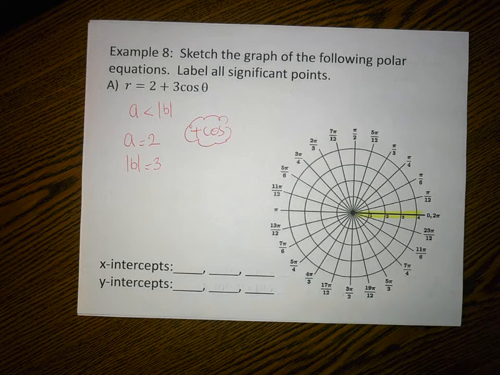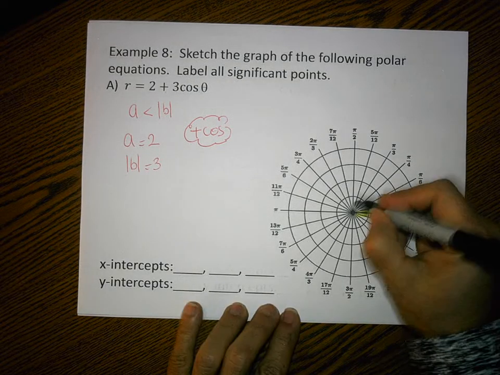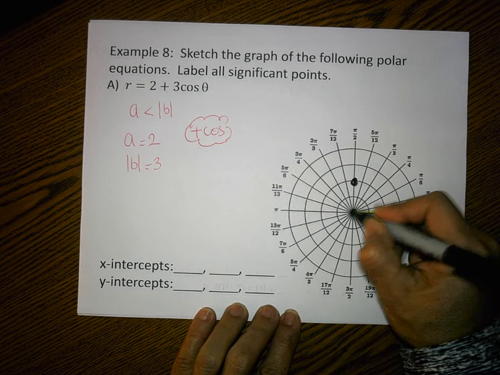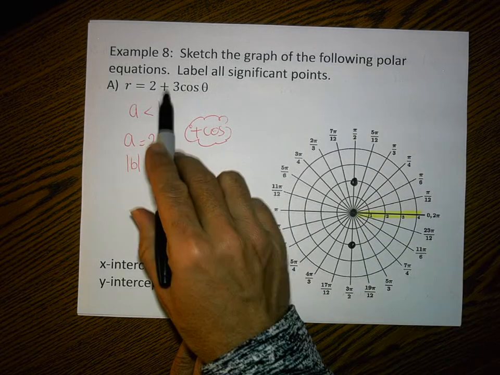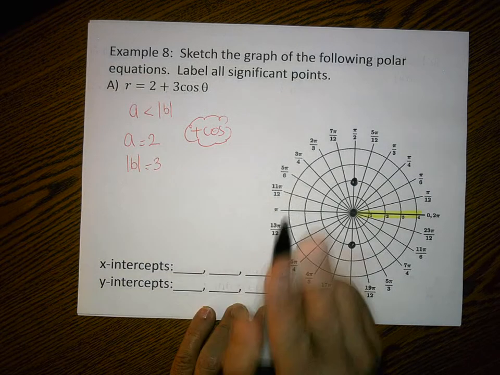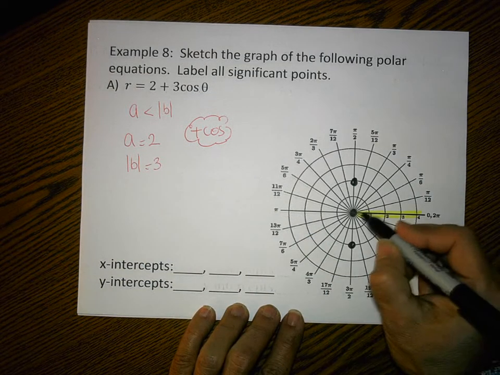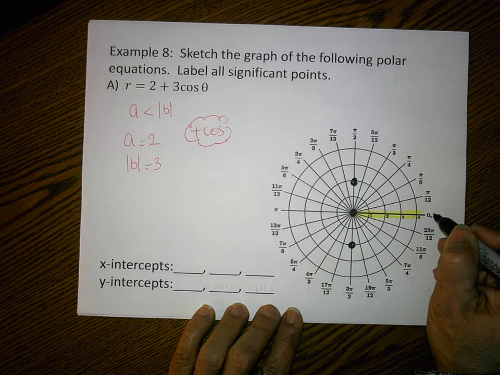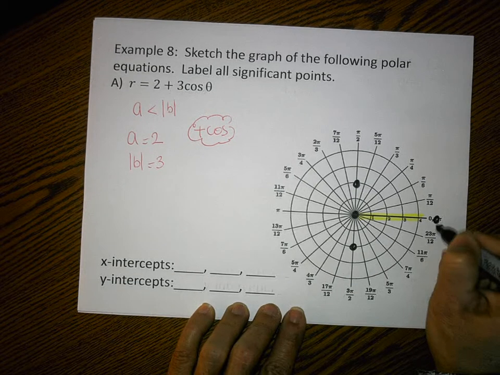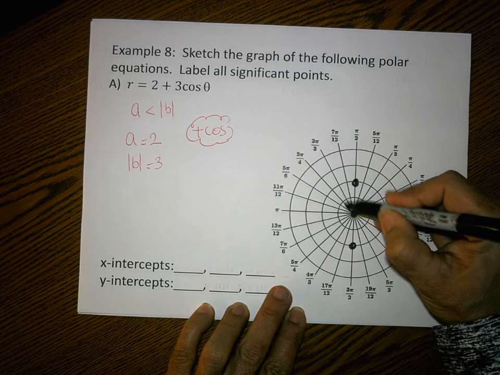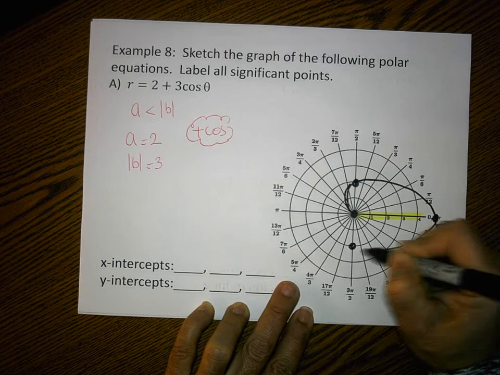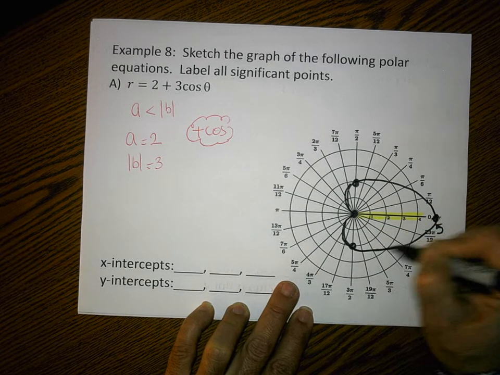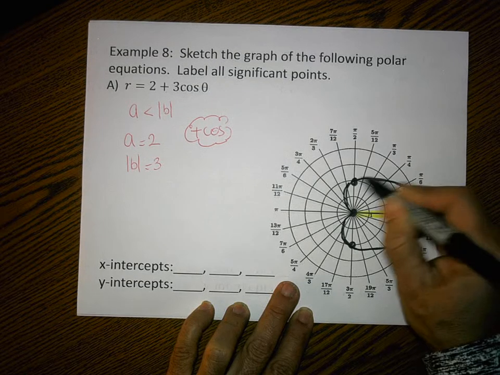Let me go ahead and start putting the points. We start at the center 0, 0, and go up A, which is 2. Then I go 2 plus 3, where we add, just like a cardioid, to go to the outer loop. So the 5 will be right here. That would be my cardioid if I were doing a cardioid, but this is not a cardioid because the numbers are different.